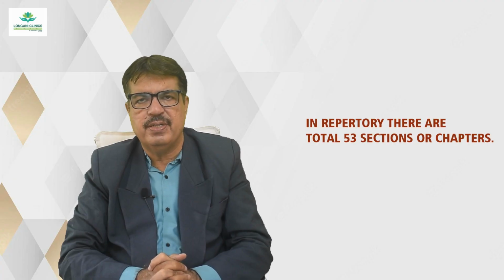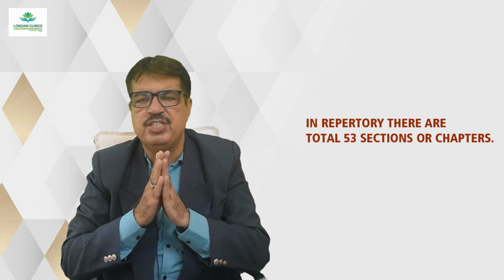In the repertory, there are a total of 53 sections or chapters. After the Materia Medica and repertory part, towards the end, the word index is arranged chapter-wise. The index of the book is excellent and exhaustive, which enables even a beginner to locate the symptom more readily. In spite of all this, the repertory lacks an index of remedies represented in the repertory part.